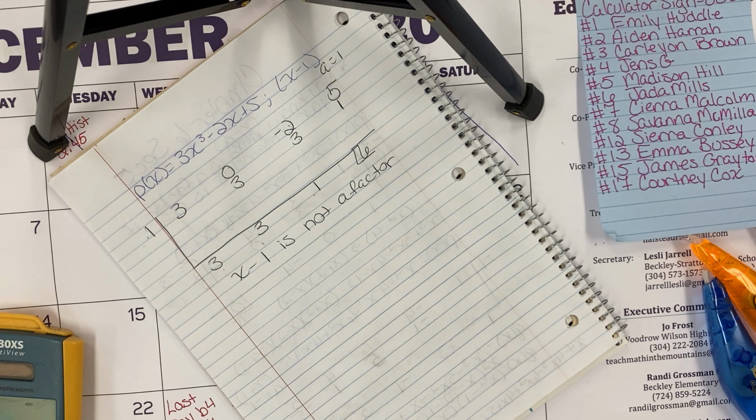Homework's posted on the agenda for Wednesday. Tomorrow we will review. You'll have a review to complete. And then Friday will be a quiz. So make sure you are available for that quiz.